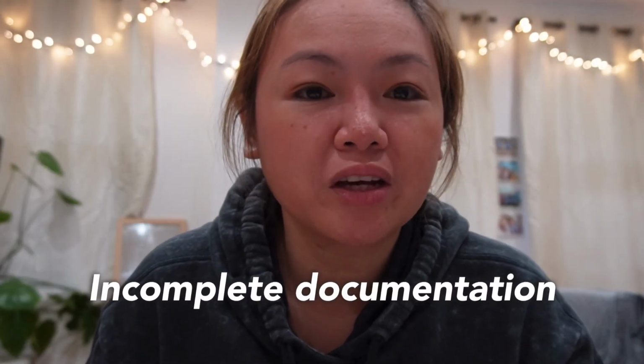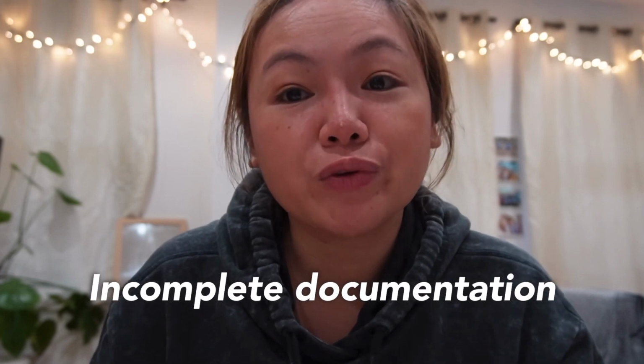Last but not the least is incomplete documentation. Of course, if you failed to input the correct or the relevant code and then you failed to sign the medications you have administered, that is an automatic failure of your implementation skill. Now, let me share with you other points to remember during the implementation.